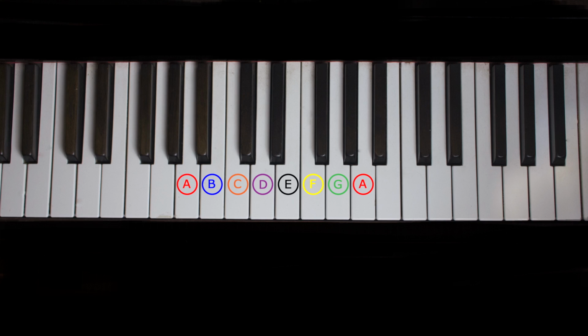Take a look at this picture of the piano. All the natural notes are on the white keys. Your natural notes are A, B, C, D, E, F, and G, and that repeats higher and higher and higher and lower and lower and lower. The black keys are your sharps and your flats. When you move along one string, each fret is like going up or down to a black key or a white key on the piano.